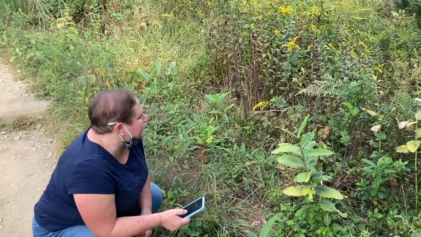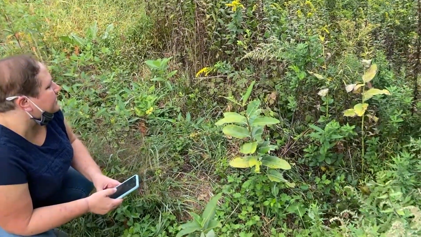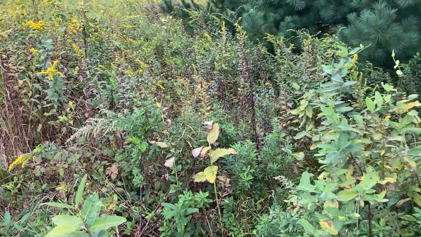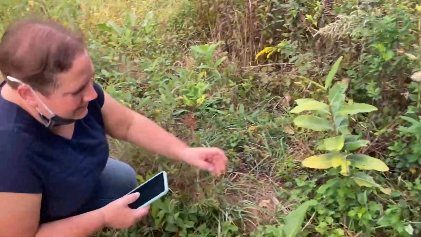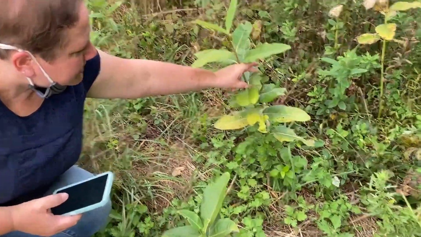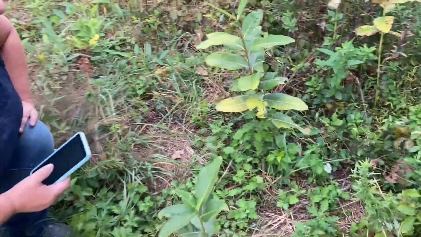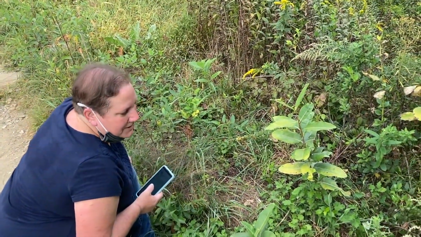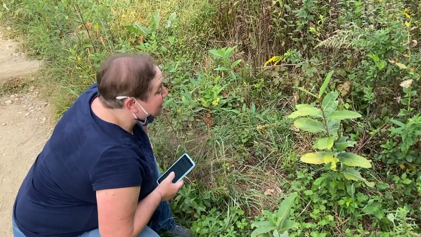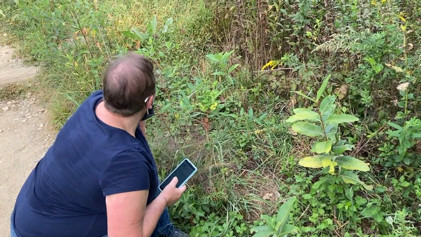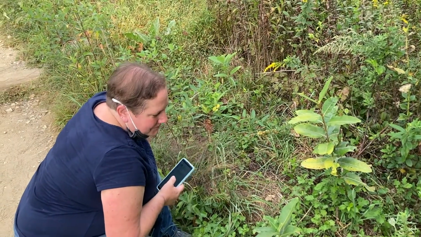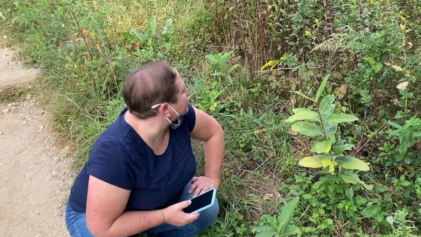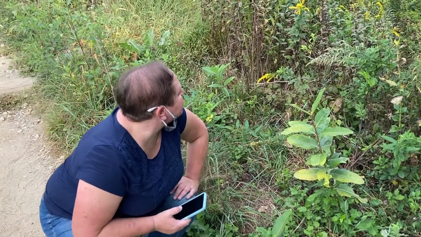Milkweeds are the host plant for monarch caterpillars. And if we take a look at some of the milkweeds that are back there, some of them look a little chewed up. Some of these look a little bit munched. What could have been munching on them? It could have been monarch caterpillars. By now, it's getting a little bit late in the season, and most of the monarch caterpillars have pupated and they've turned into adults, and they're on their way to Mexico, hopefully. But these are the plants that we like to see around because those are the ones that are going to support monarch butterflies.